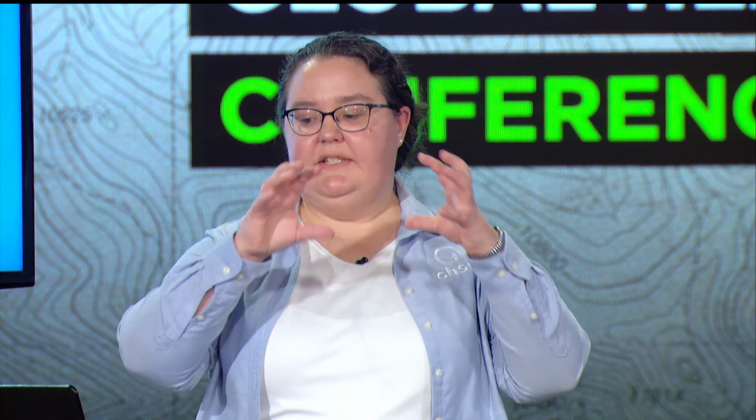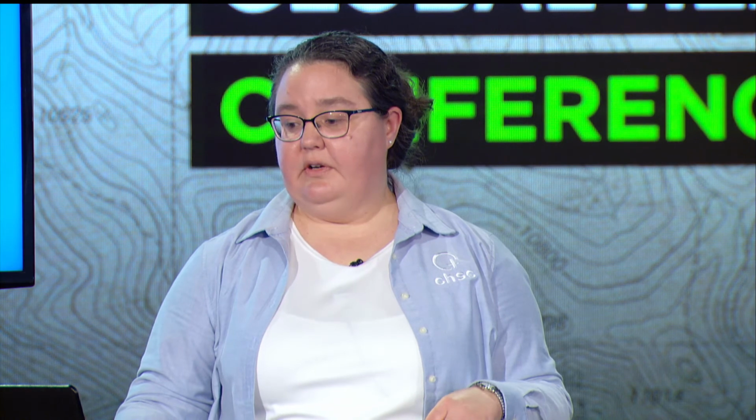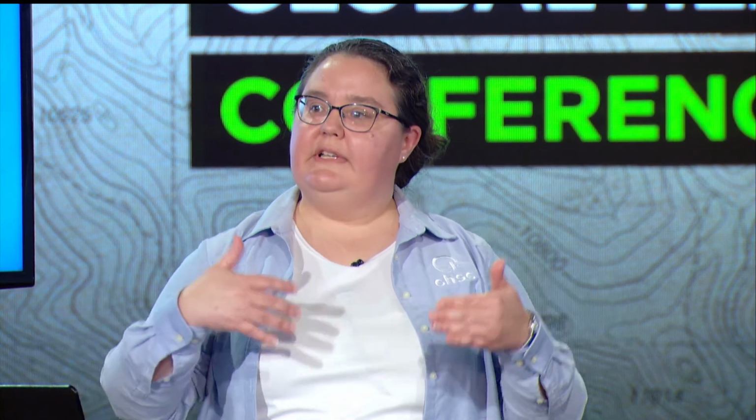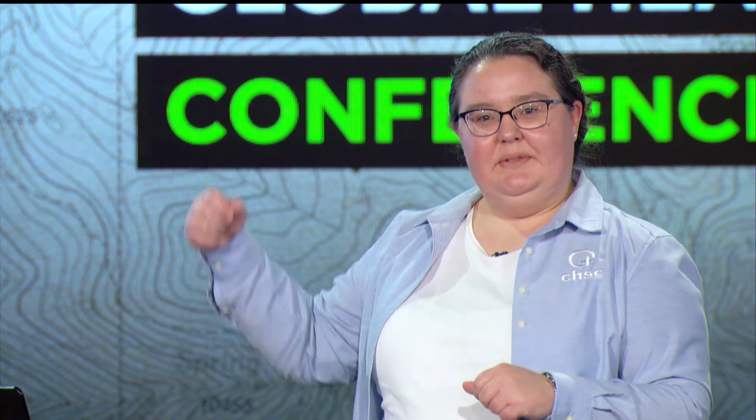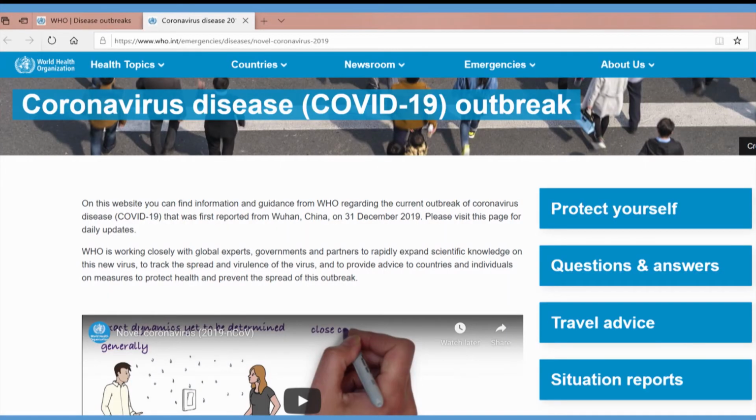So they have updates on what's happening all around the world and how they're involved, and they work more as a coordination and information resource center, but it's really good. For instance, they have a section on disease outbreaks. So if it's a disease outbreak that's affecting us globally, under disease outbreaks, we have COVID-19 and all of the up-to-date information on COVID-19, or the novel coronavirus that just came out.